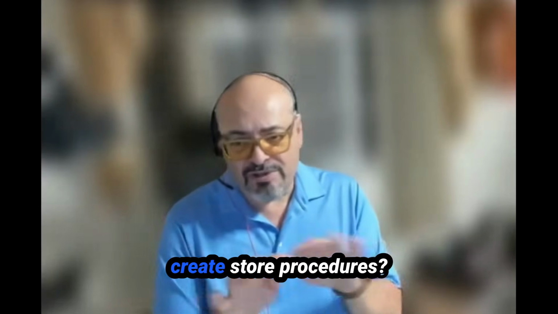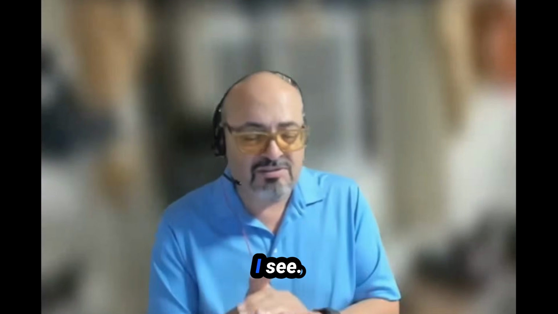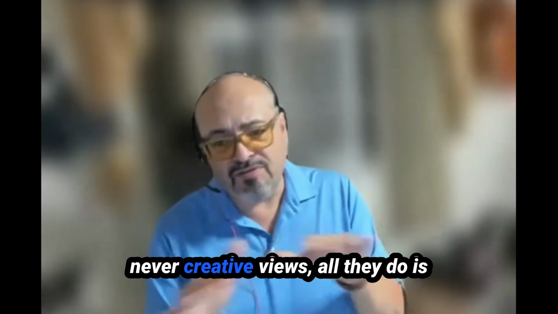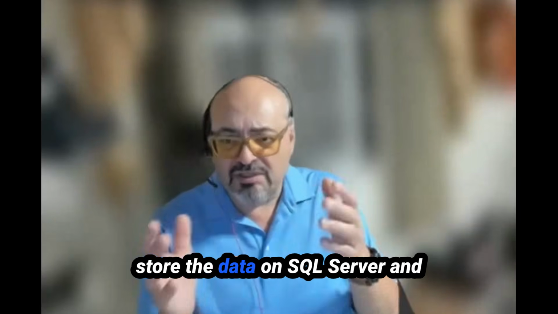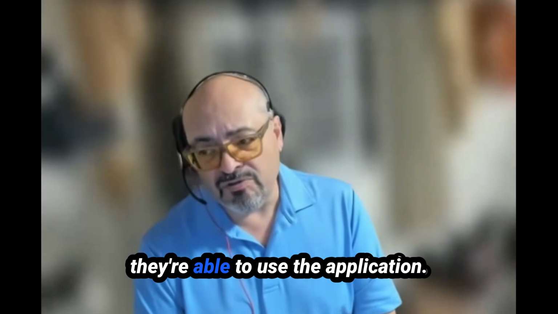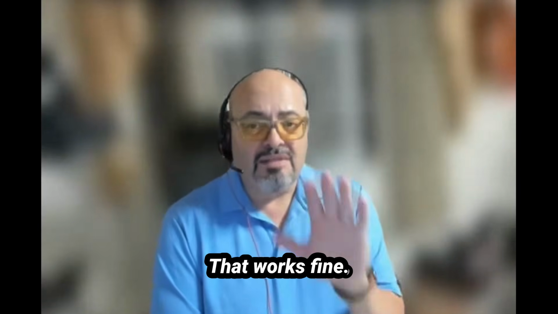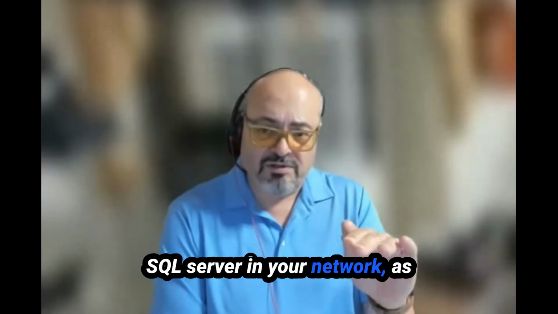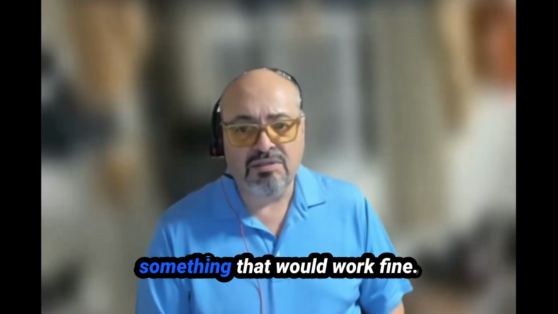Now, do you have to create stored procedures? No. You don't have to create stored procedures. I know Access developers who've never created stored procedures, never created views. All they do is store the data on SQL Server, and they're able to use the application. That works fine most of the time when it's a local SQL Server in your network.